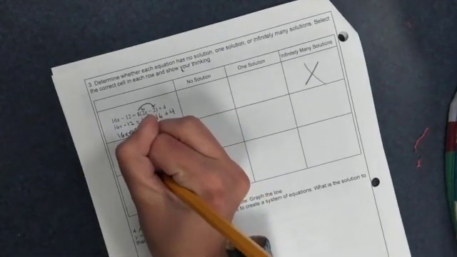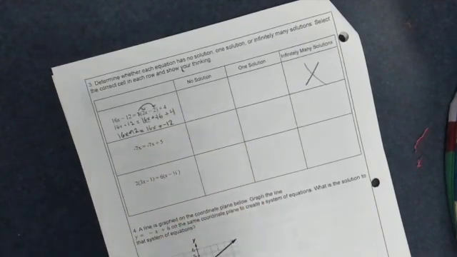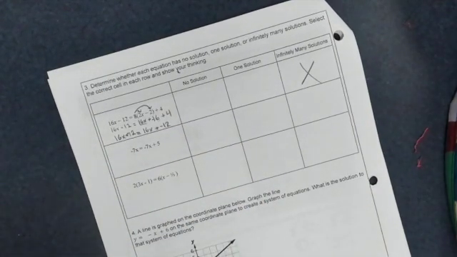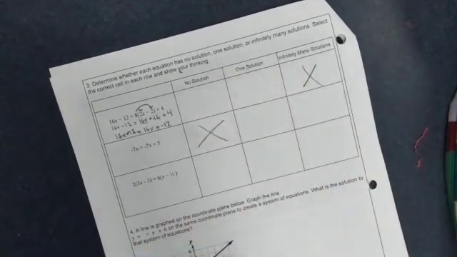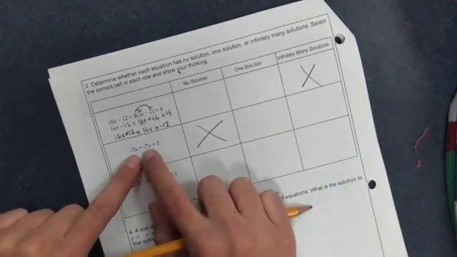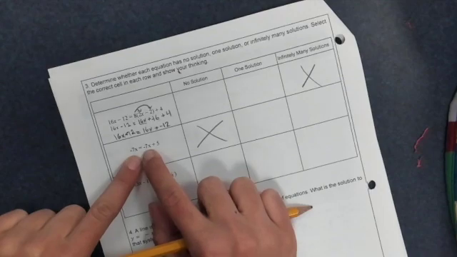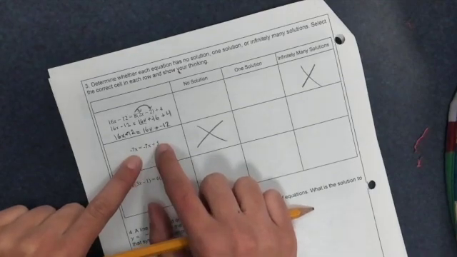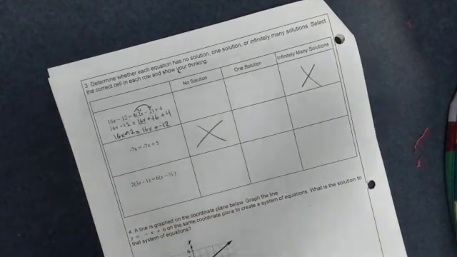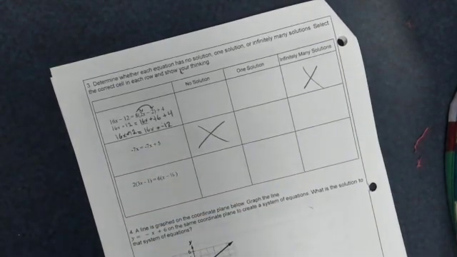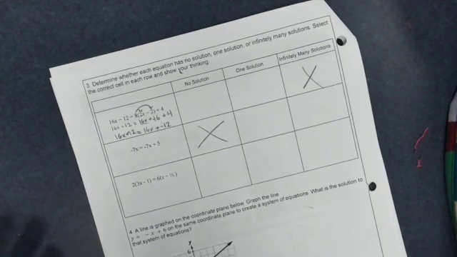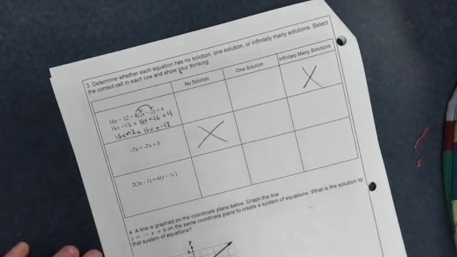Now here I have negative 7x equals negative 7x plus 5. I can immediately conclude that this is no solutions because we have the same variable terms on both sides. But we have a plus 5 on the right and no constant terms on the left. However, it might be good to show a little work, make us understand that a little better.